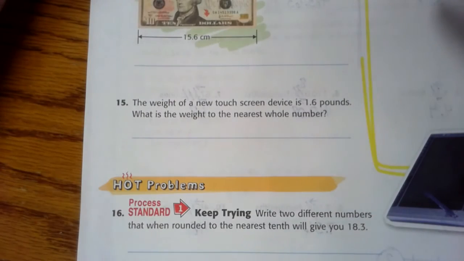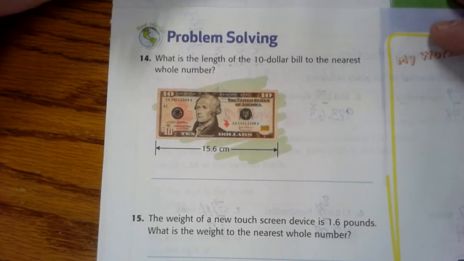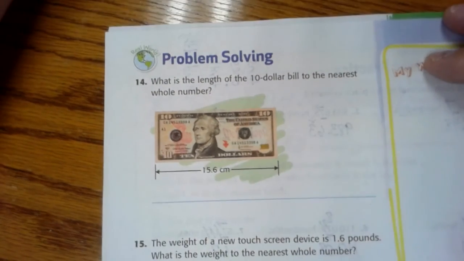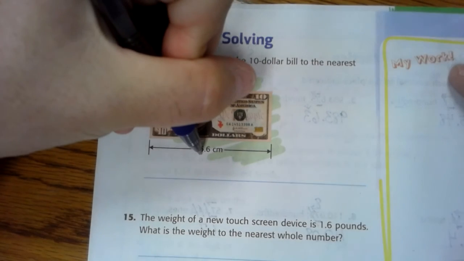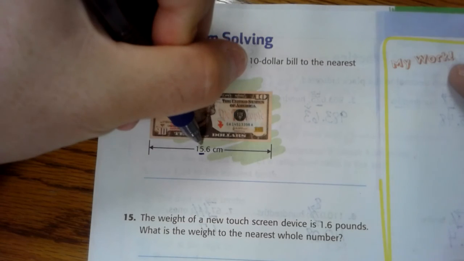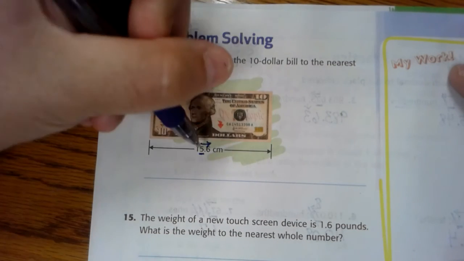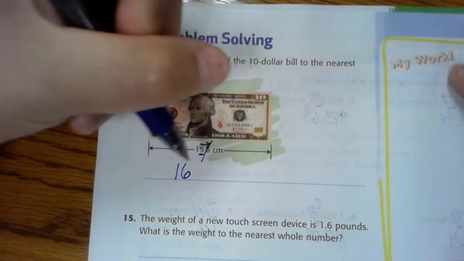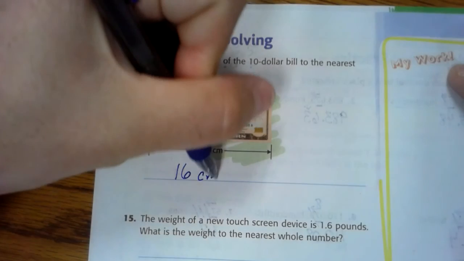Backside. What is the length of the $10 bill to the nearest whole number? Okay, so when they say whole number, that's going to be the nearest 1, basically. So you look over to the right. That's obviously 5 or more, so we're going to raise that 5 to a 6. We drop that off, so it's 16 centimeters.